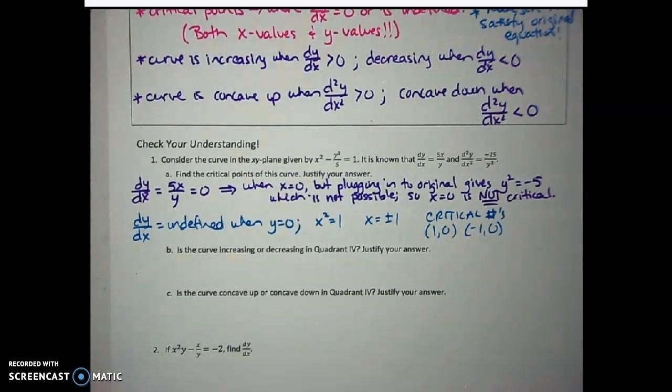I want to clarify that I have misspoken a couple times. Critical values is a term that is used in statistics. In calculus, we should be talking about critical numbers and critical points. 1, 0 and negative 1, 0 are critical points because I actually have an xy ordered pair. I can actually pinpoint that number.